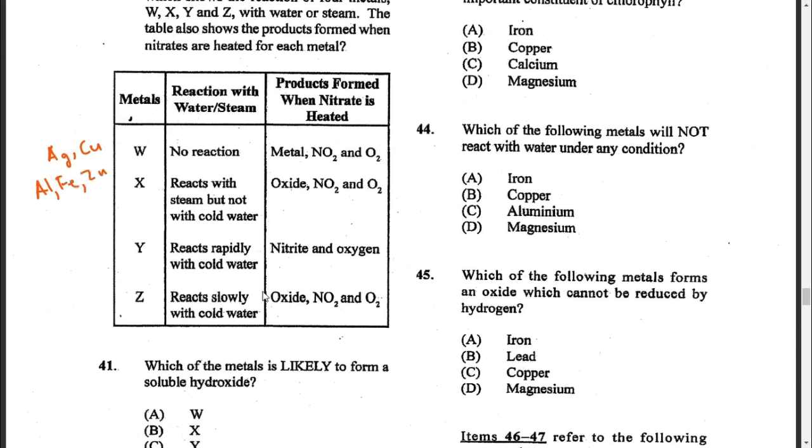The nitrite is produced and oxygen. If the nitrite is produced, it means that it's potassium and sodium, because with the nitrate all the others would form the oxide, but for potassium and sodium it forms the nitrite and oxygen. And Z reacts slowly with cold water, and that's calcium and magnesium.